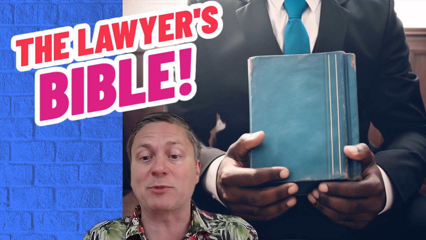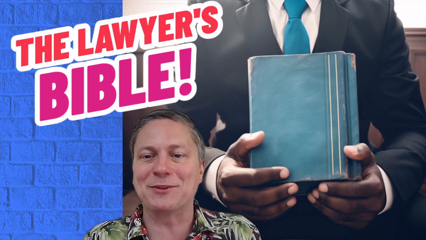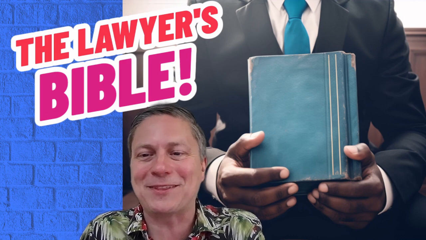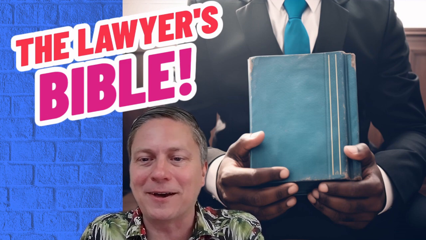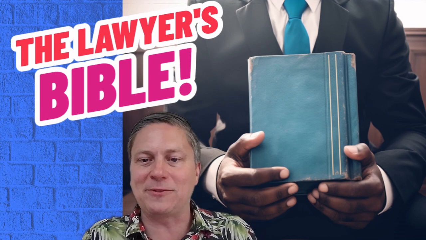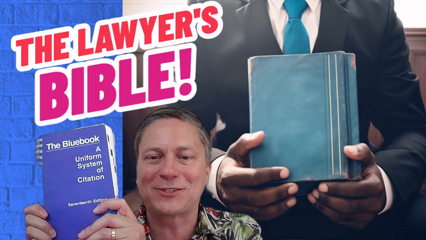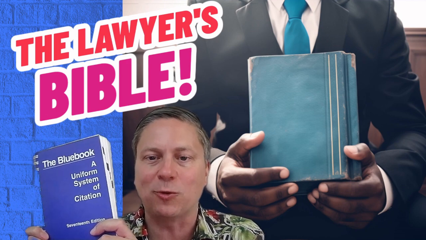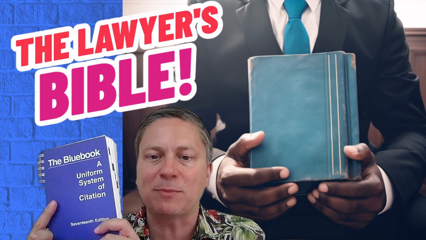So what is this Blue Book that I'm talking about? It's not really that book that this AI generated image is holding. It's actually this thing. So this is the Blue Book. This is my Blue Book from 20 years ago when I went to law school, and you can see it says A Uniform System of Citation.